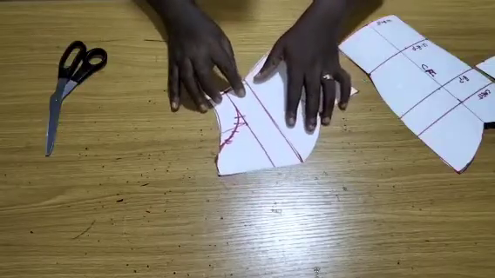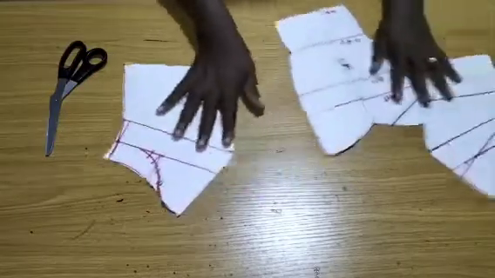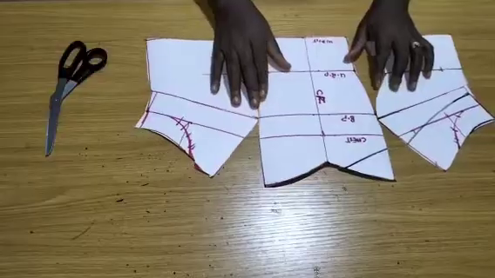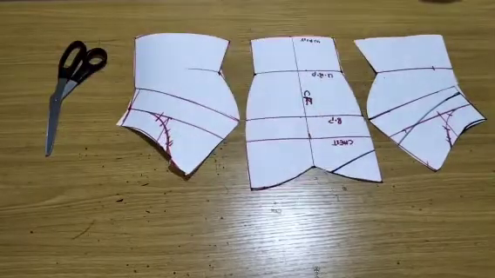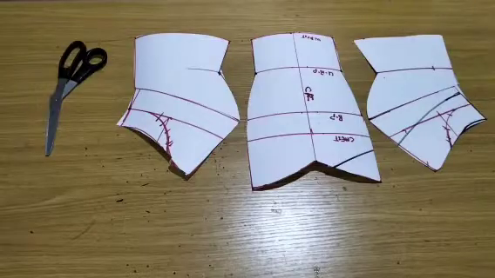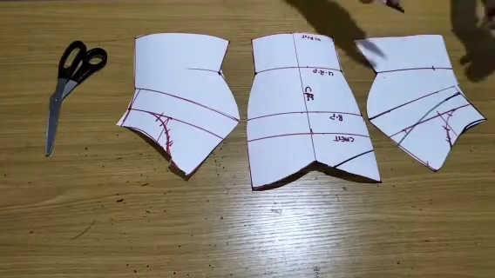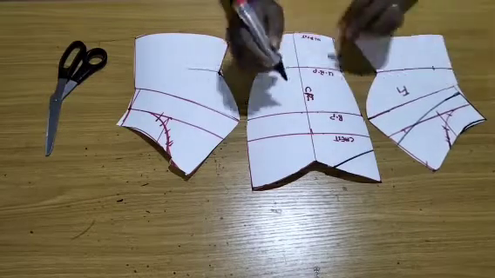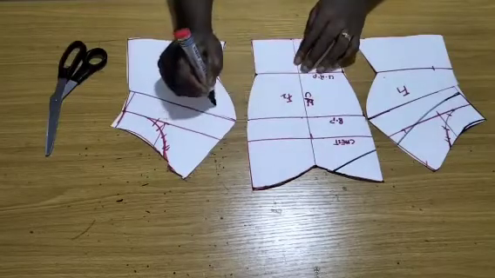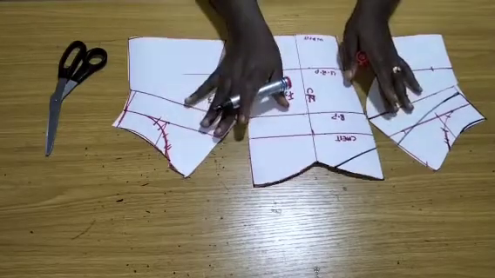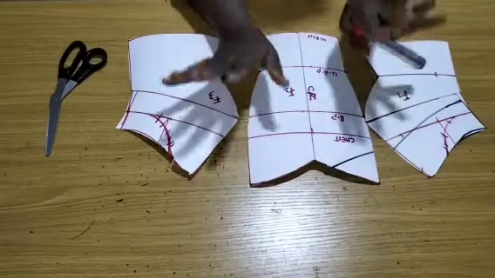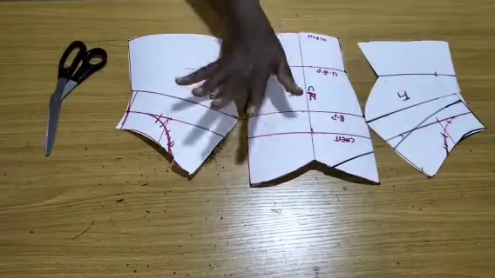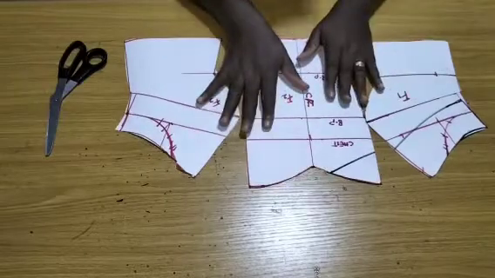So this is how it's going to look. Your front piece is ready like this. After sewing this and this, you are going to sew F1, F2 and F3. That is, after padding and sewing your lining, you are going to turn it as if you are making a tube dress.